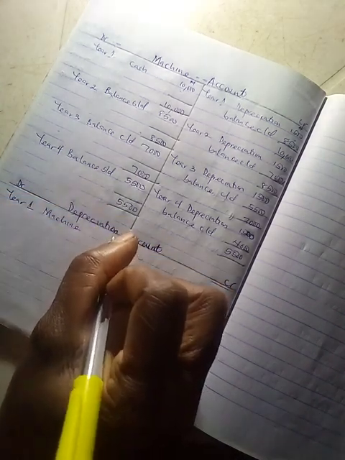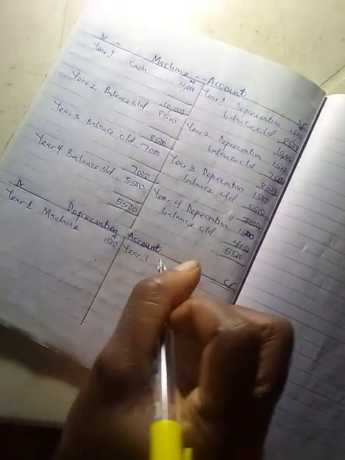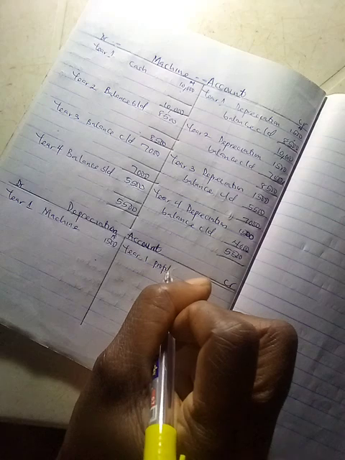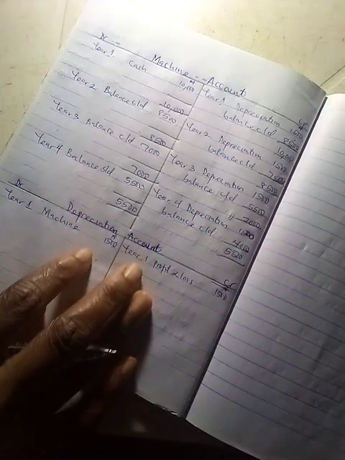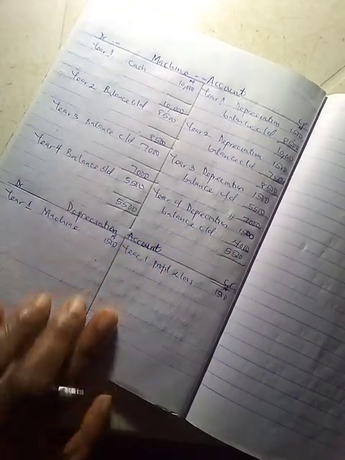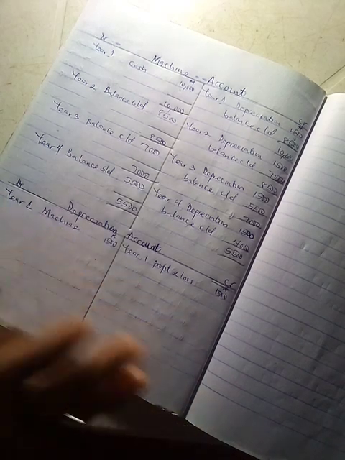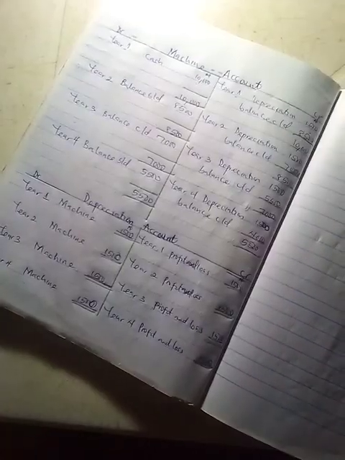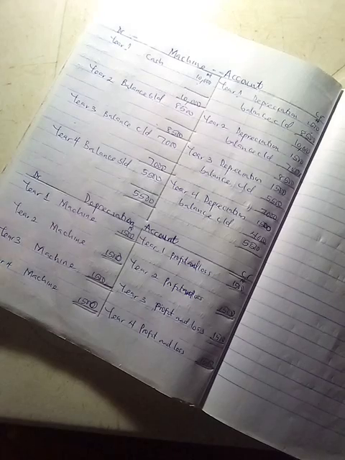So you record 1,500. You come to the credit side, year 1, profit and loss 1,500. So you do the same thing till the number of years that is in the question. According to this question, it is just 4 years. So that's what you are going to do all through. So once you finish preparing, this is what you are going to have in your depreciation account.